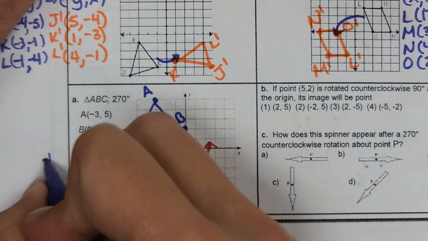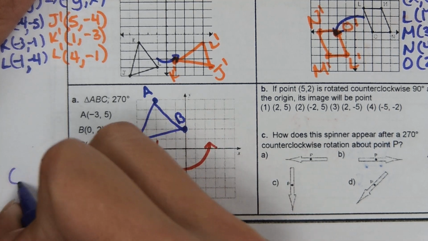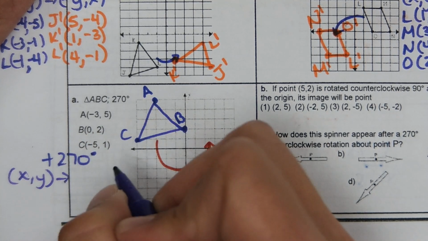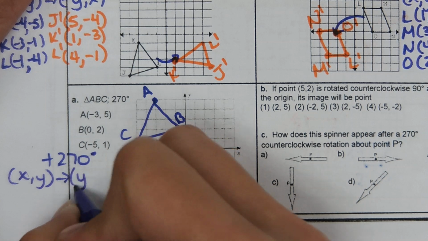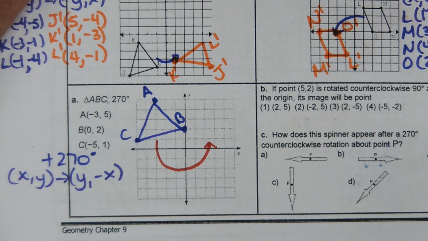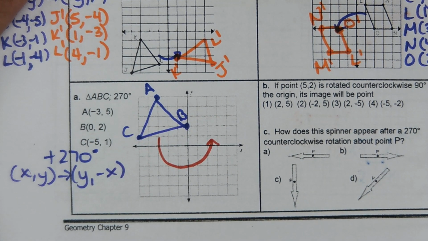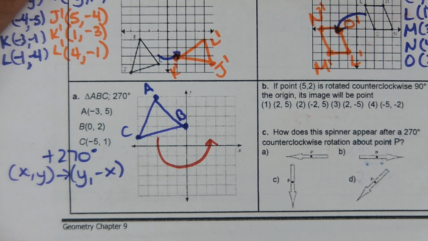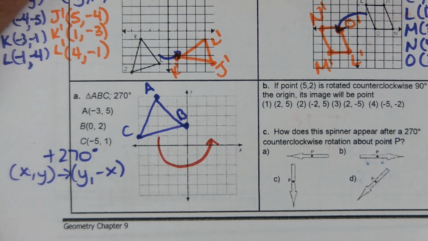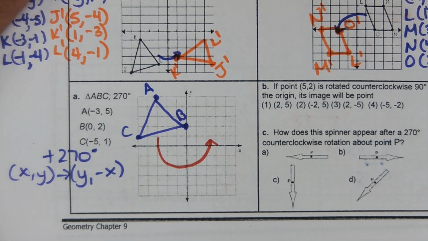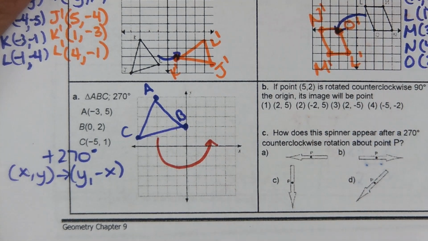And so for a positive 270-degree rotation, (x, y) becomes (y, -x). You have to memorize it. It's not on the reference sheet. So the other way, if you forgot the rules, you can figure it out through the angles that I was showing you. You could figure it out that way.